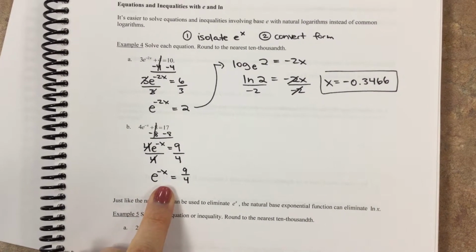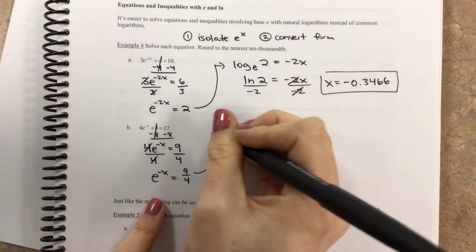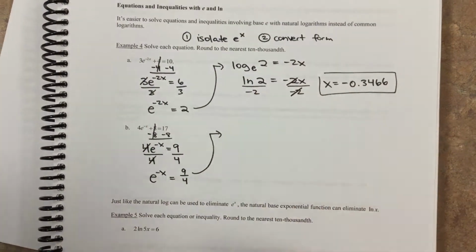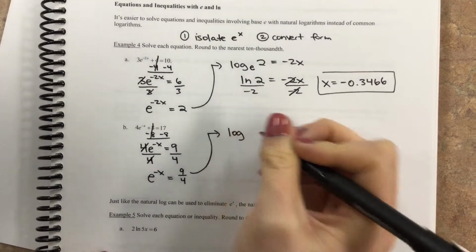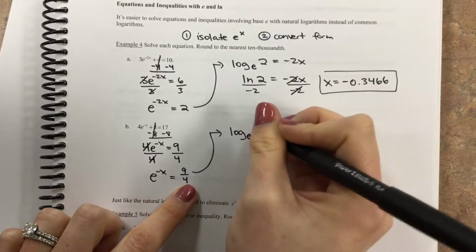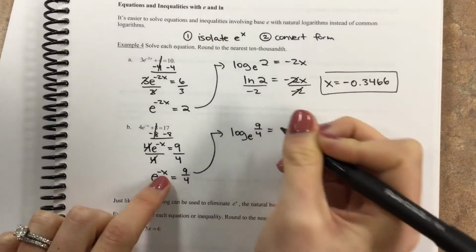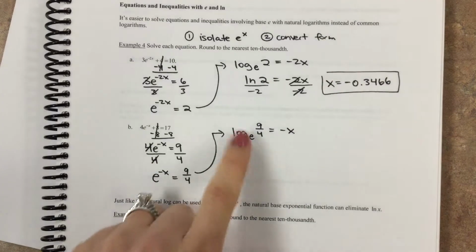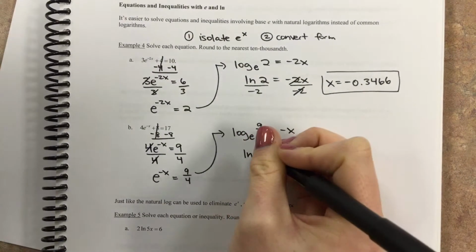Since we're in exponential form and we don't know what x is, we're going to do the same thing that we just did up above. We're going to convert the form, put it into logarithmic form. So log base e of 9/4 equals negative x. We never see it like this. We're going to write it as natural log.